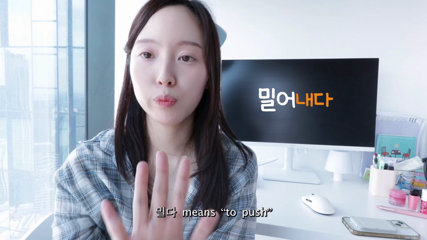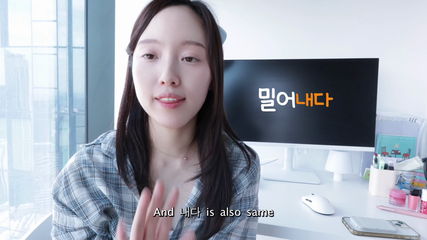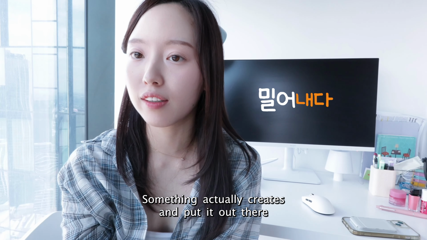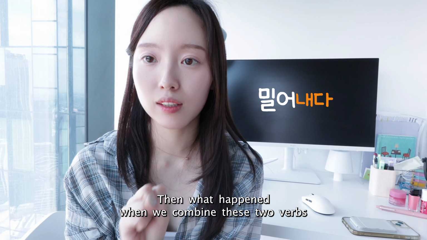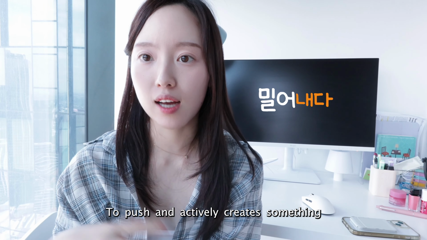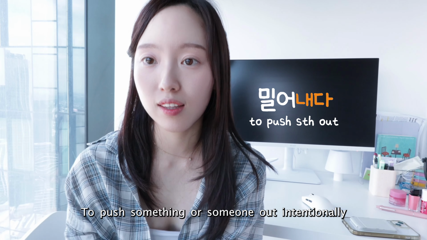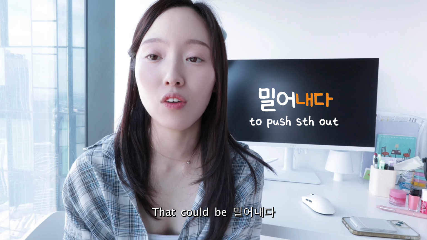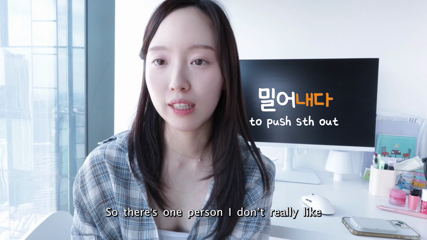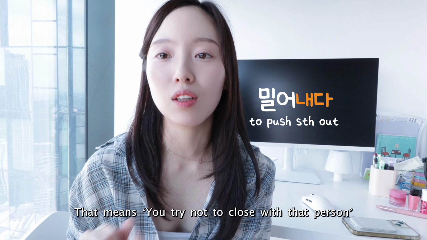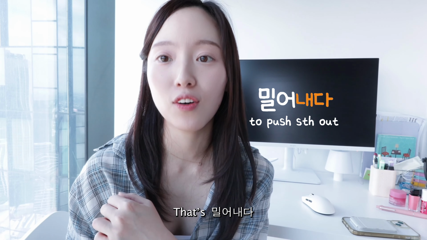Next verb, 밀어내다. 밀다 means to push. And 내다 is also the same, something actively created and put out there. So what happens when we combine these two verbs? Push and actively create something: to push something or someone out intentionally. That could be 밀어내다. There's one person I don't really like, so I try to push him away. 밀어냈어요. That means you try not to get close with that person. That's 밀어내다.